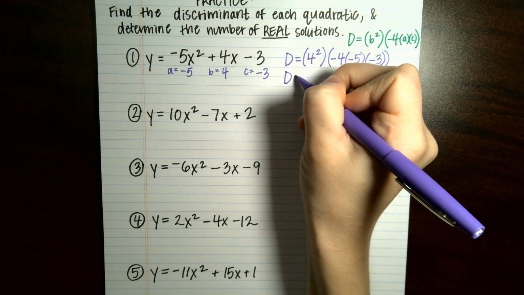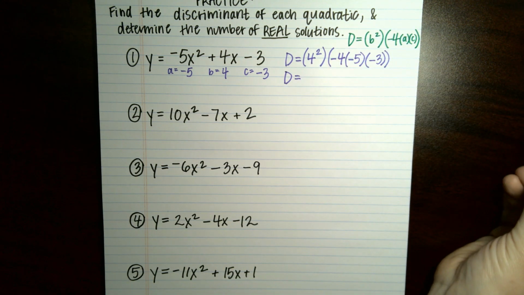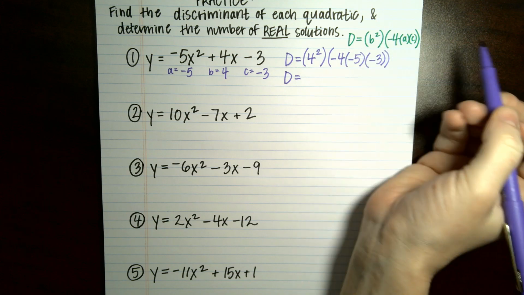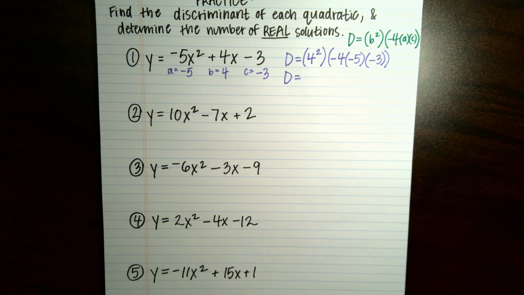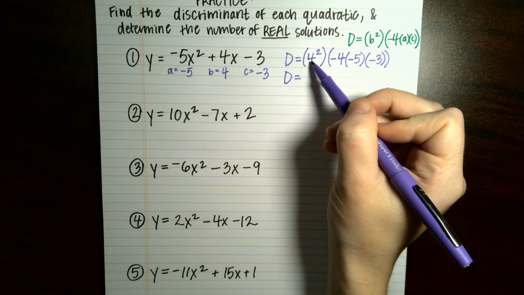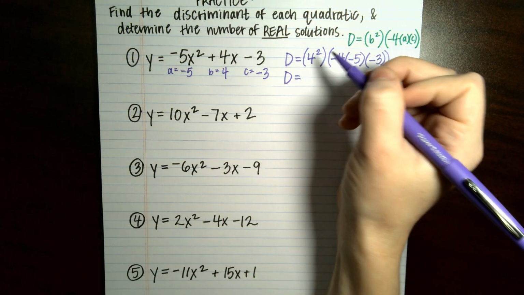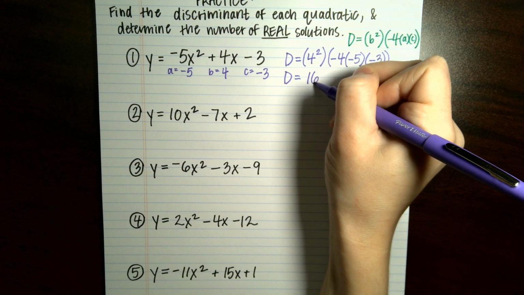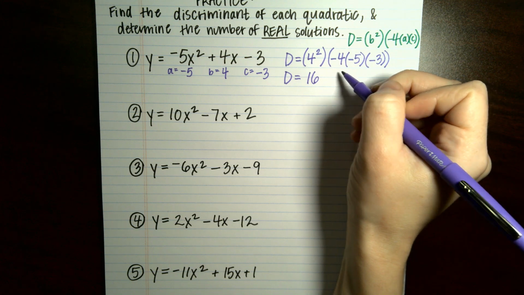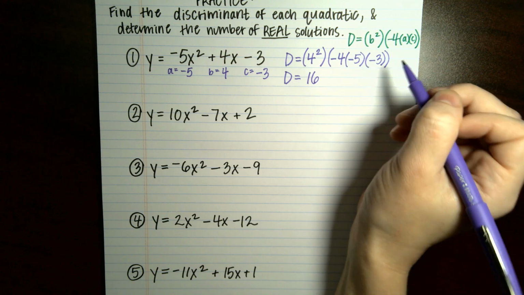What do I do next? Plug it in. Yeah, so we've got our numbers plugged in. 4 squared is 16. Perfect. How do you find 4 squared?